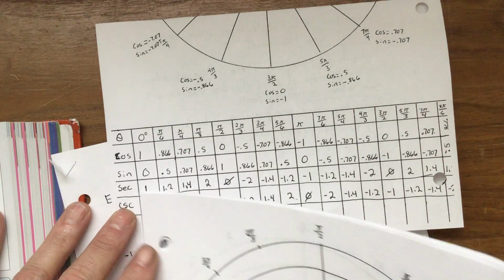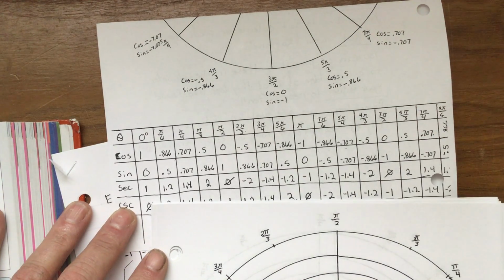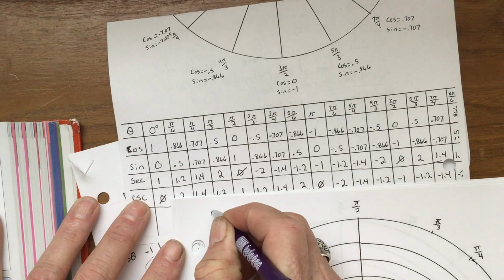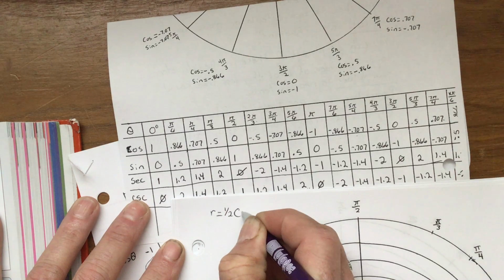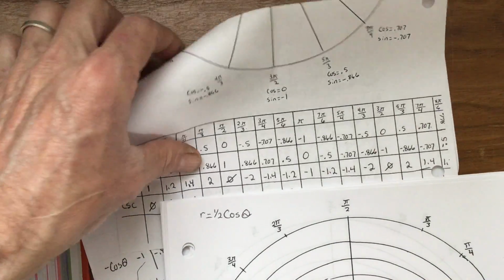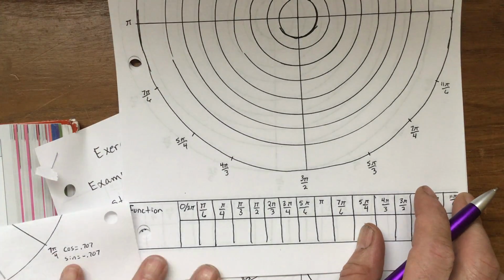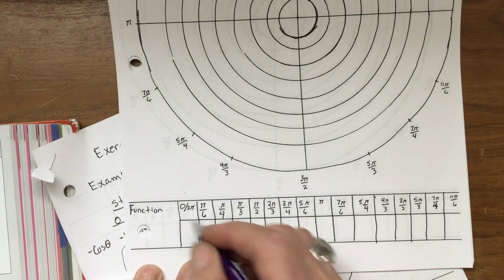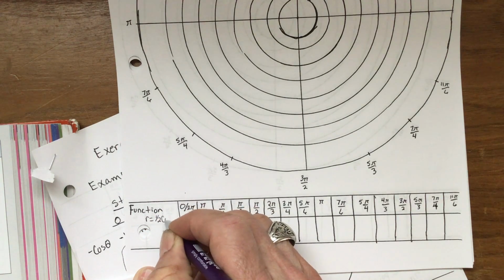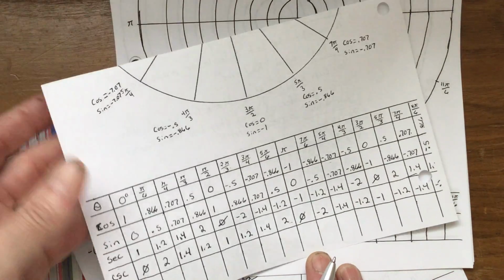number 3 says R equals 1/2 cosine of theta. Alright, so I'm going to write that up here at the top. R equals 1/2 cosine theta. Actually, I'm going to write it down here at the bottom too. What I'm going to do is fill this table out first. R equals 1/2 cosine theta. I'm going to utilize this table right here.